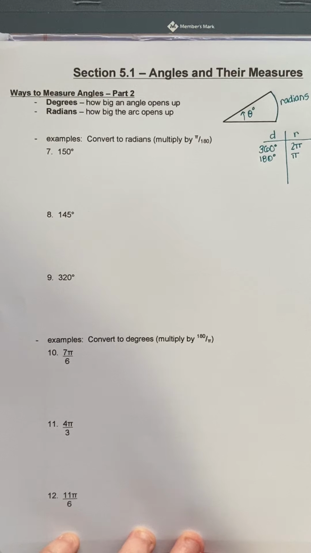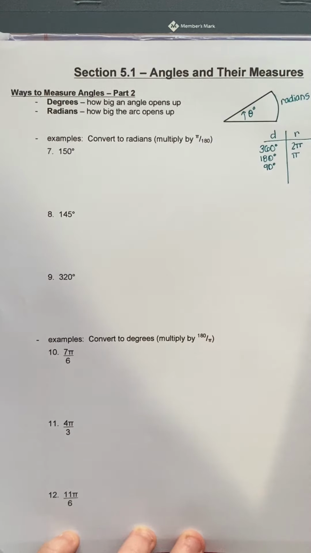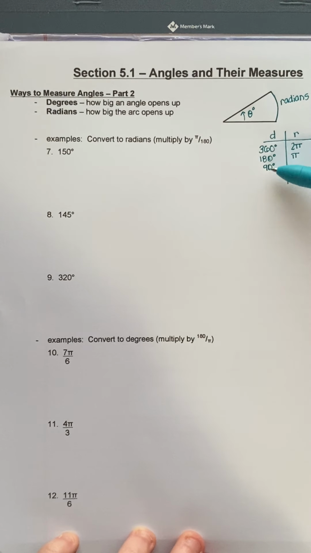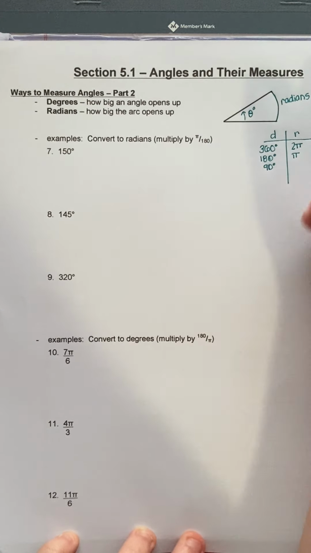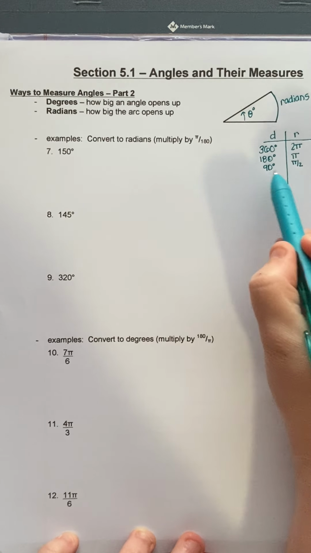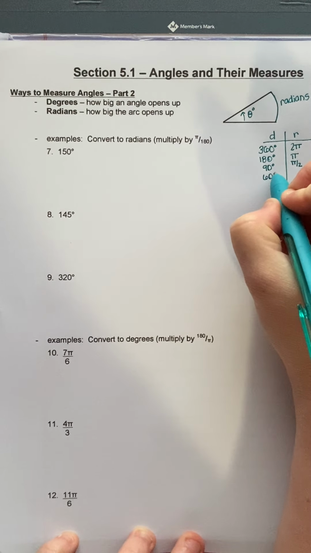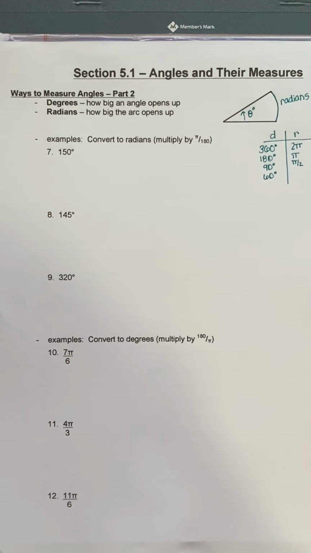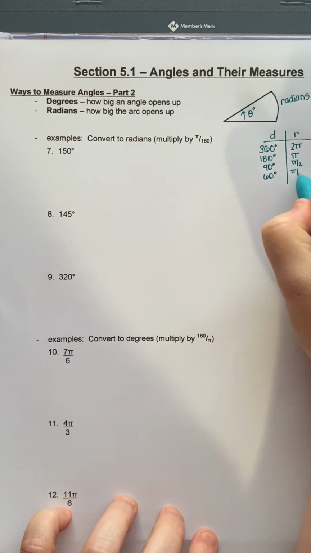All right, some other angles that are useful on my unit circle was that 90 that we saw before. To get 90, I could take 180 and divide by 2, or I could take 360 and divide by 4. Either one of those is fine. So if I take 180 and divide by 2, I take pi and divide it by 2, and that's just pi over 2. So 90 degrees is the same thing as pi over 2 radians. All right, next angle, 60 degrees. To get 60 degrees, I'm just going to take 180 and divide by 3. If I take pi and divide by 3, that becomes pi over 3.